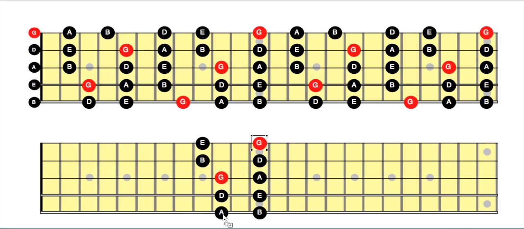It means you are running from A to A to get that formula. Look at that fretboard, top fretboard there. From A to A, you get the second mode of the G major pentatonic scale. So intervallically, from A to B, that's a tone. From B to D, that's 1.5 tones.